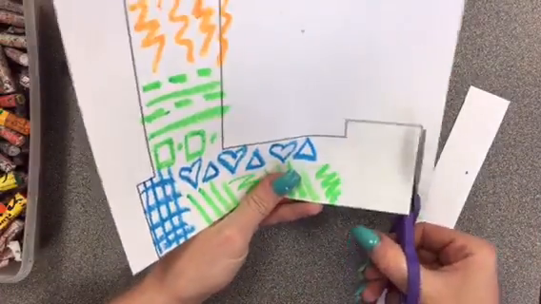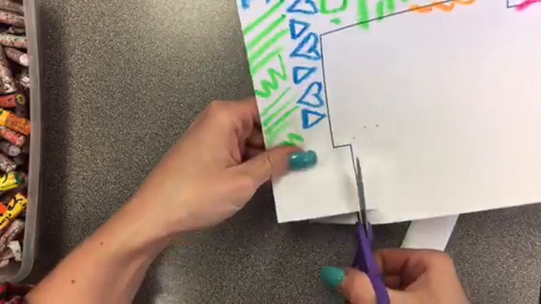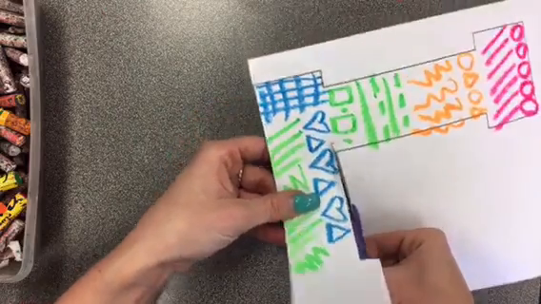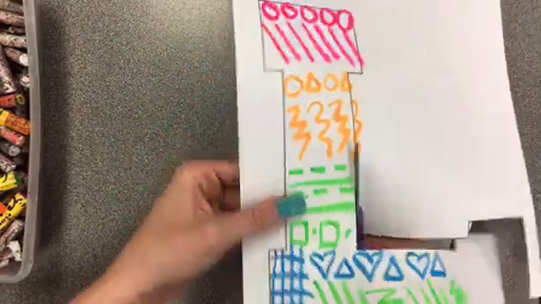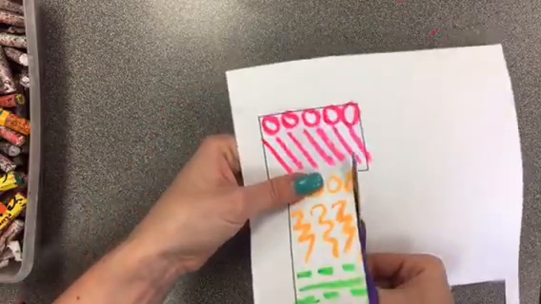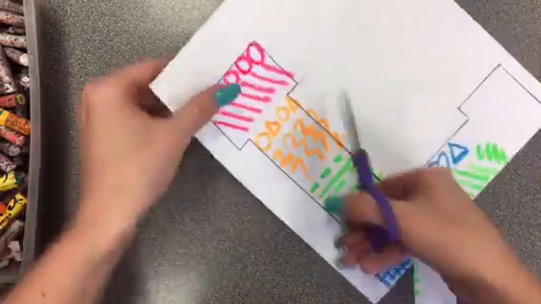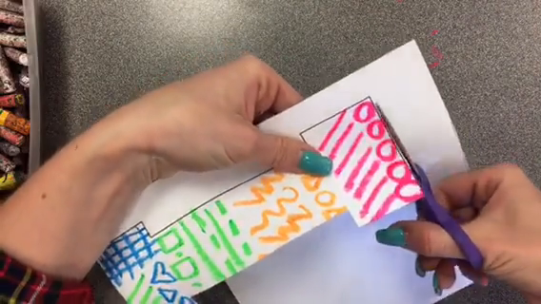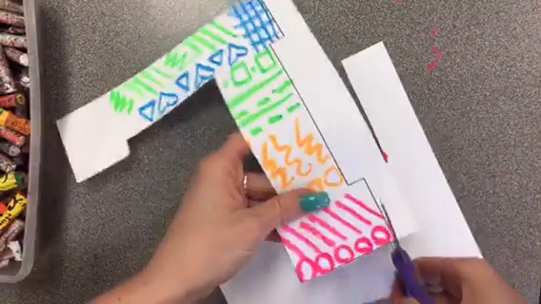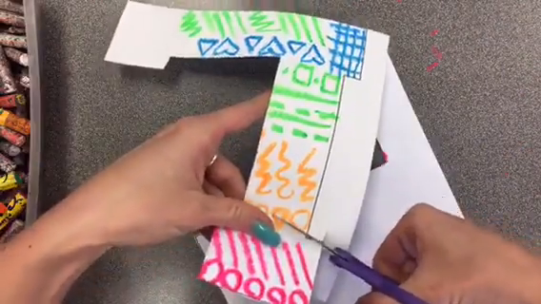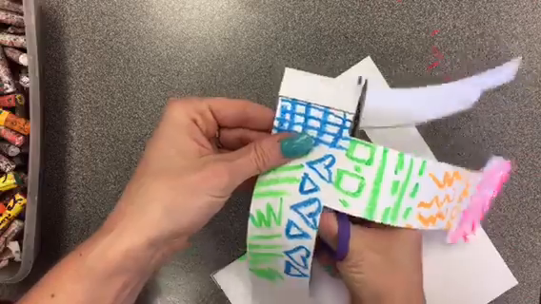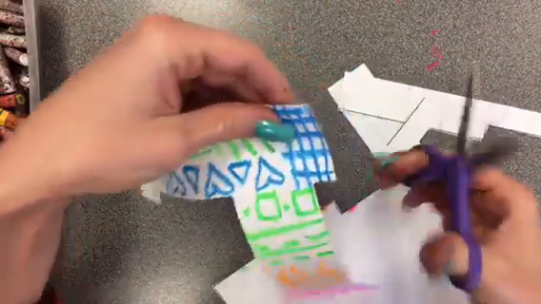Flip my paper around. I'm going very slow and carefully to try and cut out my letter as best as I can along all the black lines. Flip my paper around, open, close with my scissors, open, close. Okay, I'm almost done. All right, I've cut my whole letter out. Here we go. I can throw my scraps away in the recycle bin.